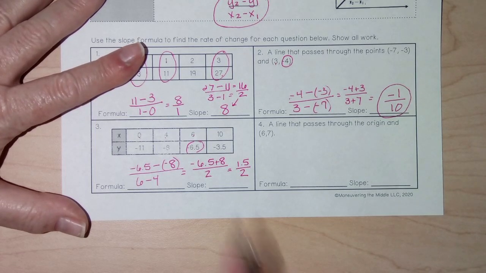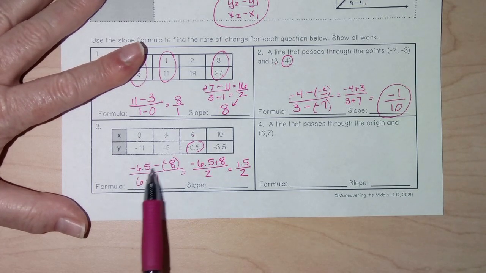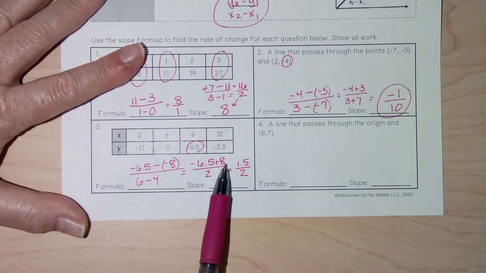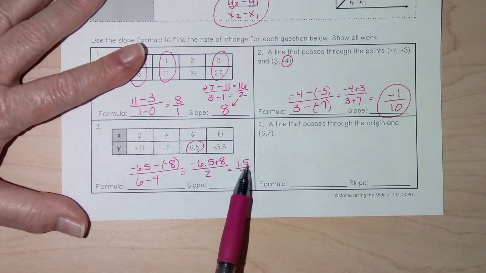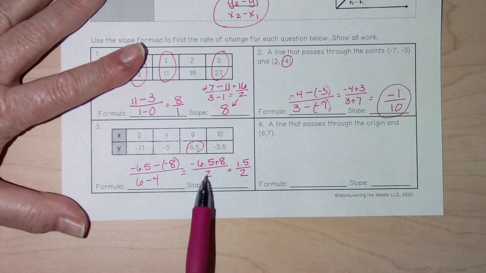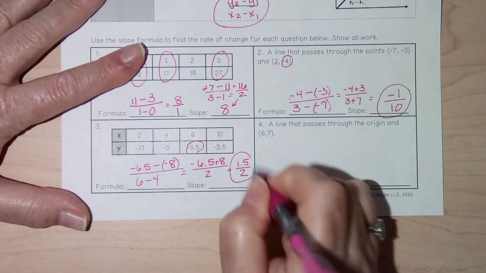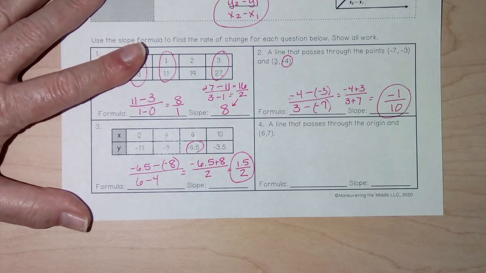Sorry, I forgot to turn this back on. So it would be negative 6.5 minus negative 8, which would be 6.5 plus 8, which would be 1.5. 6 minus 4 is 2. So my slope is 1.5 over 2.